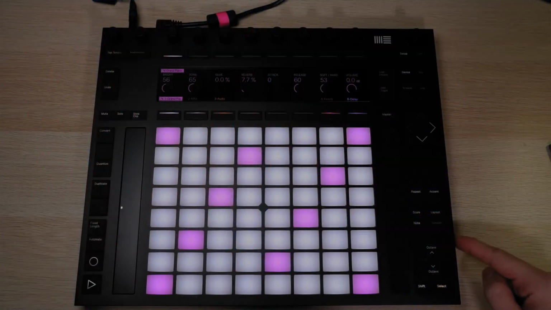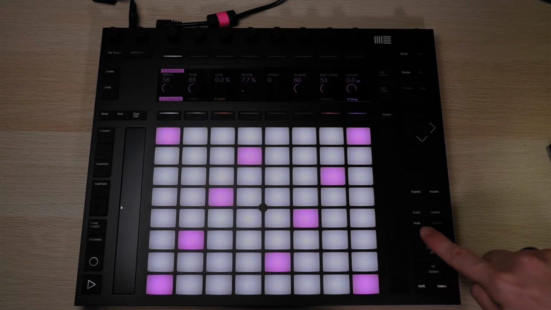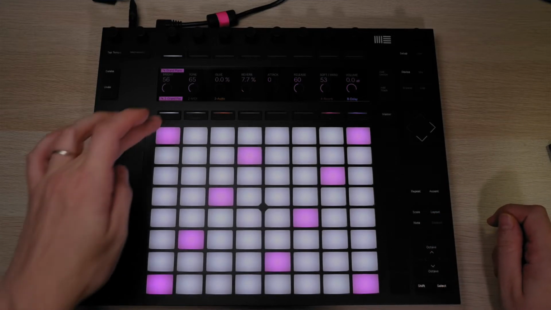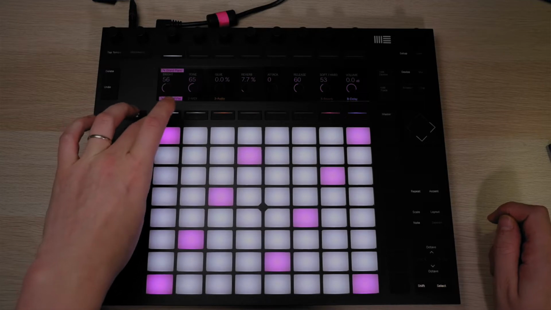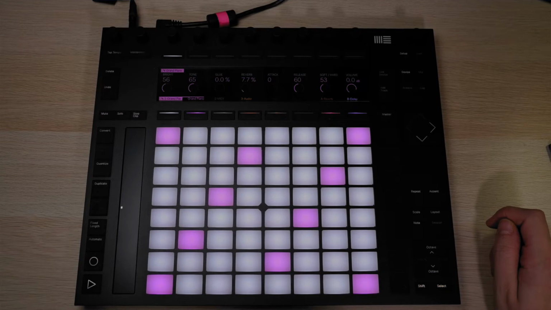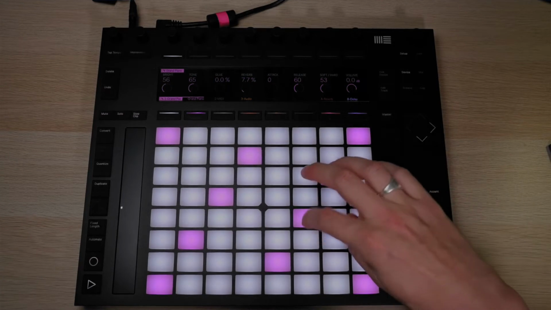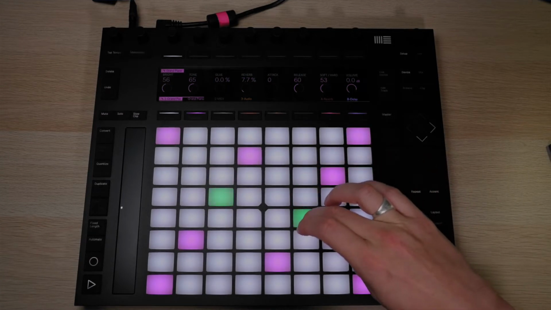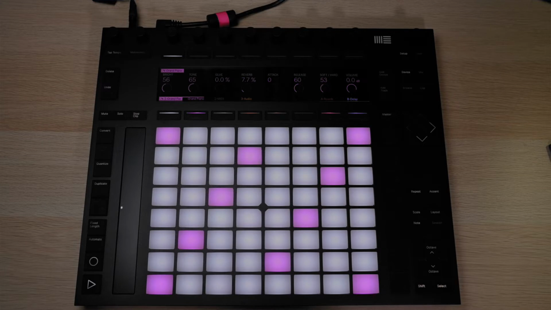So select note mode by simply clicking this note button in the bottom right hand corner. It takes you to note mode, and make sure you have an instrument selected on a MIDI track. So here I've got a grand piano sound. Let's hear it. Okay, and we're in C major, and it's just the default setting on the Ableton Live Push note mode. Okay, so there's a couple of things we need to set up before we start looping.